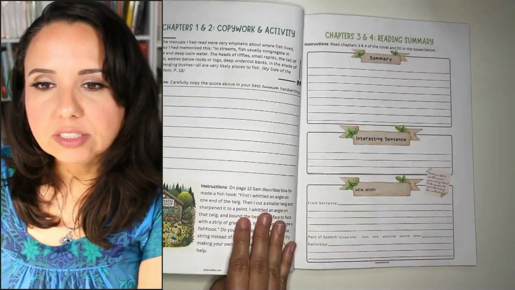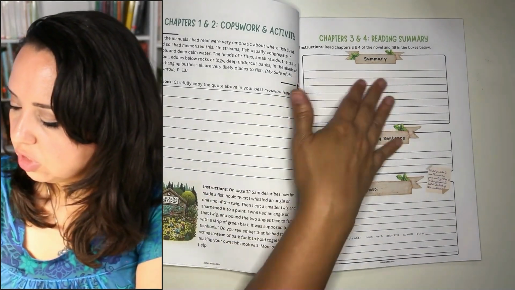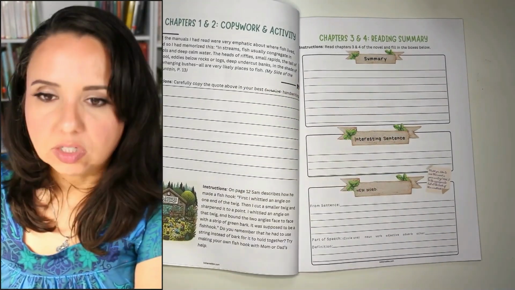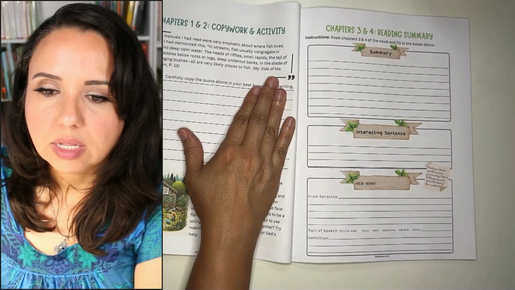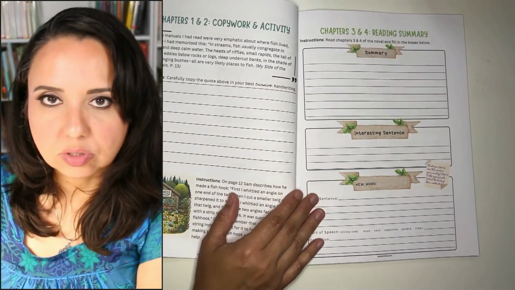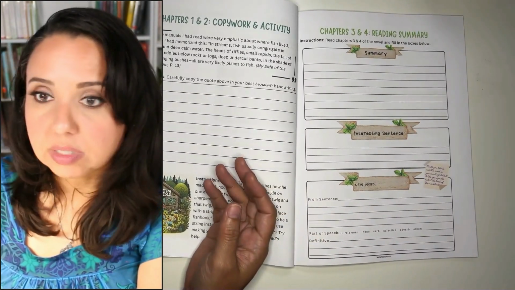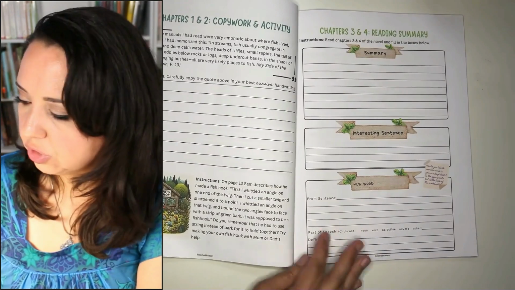This reading summary page is actually something I created in the past. I just changed the theming with the little leaves and all that for this workbook. But this is a way I've had a couple of my kids do literature learning in the past, where they would read a chapter or two from whatever book I assigned to them, and they'd fill out one of these worksheets.